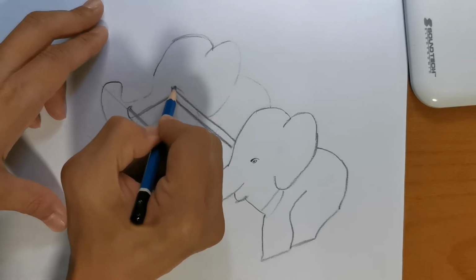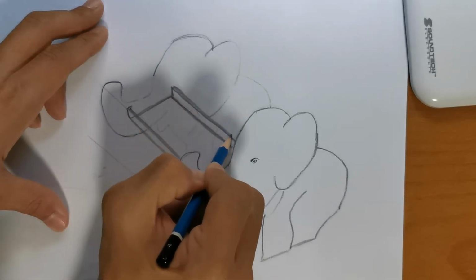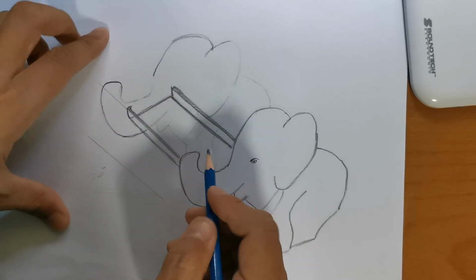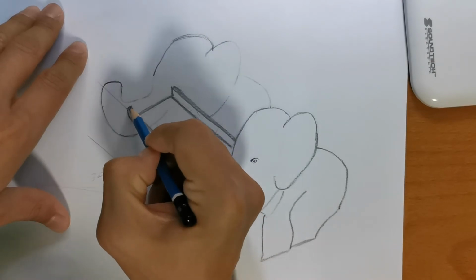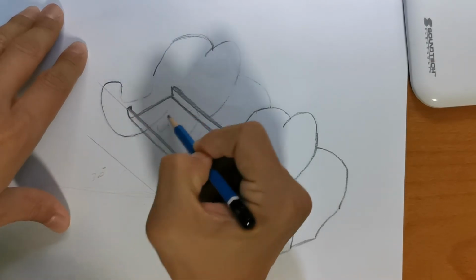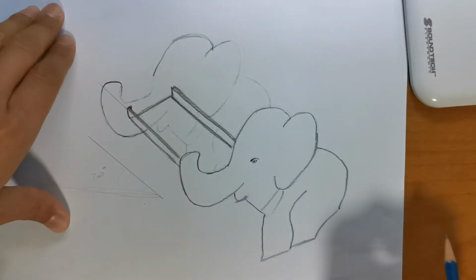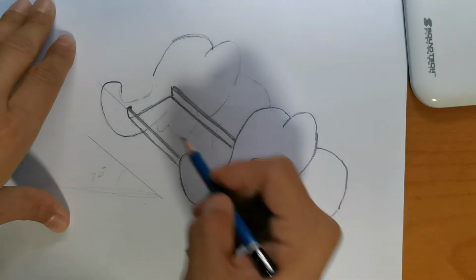I add a little bit of thickness. What I'm drawing basically is, down here I have a piece of acrylic that I bend into a U shape so that I can hold the soap here.